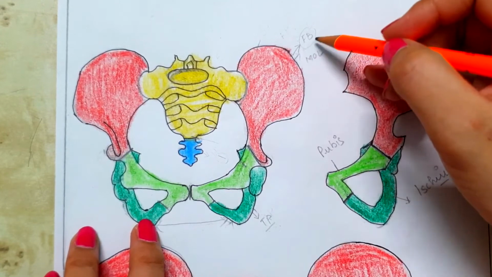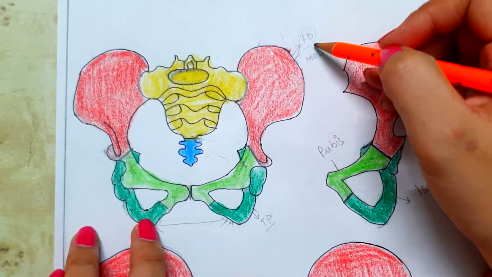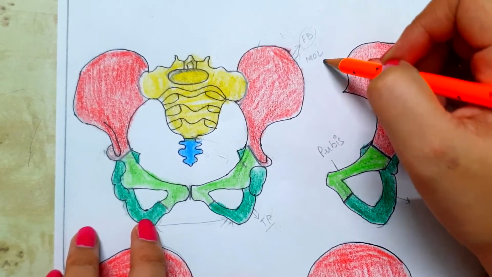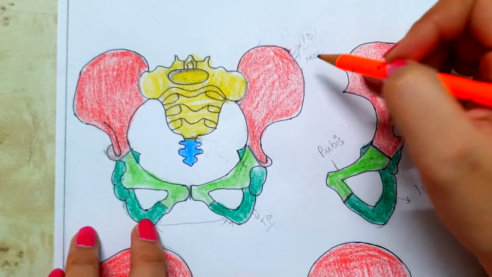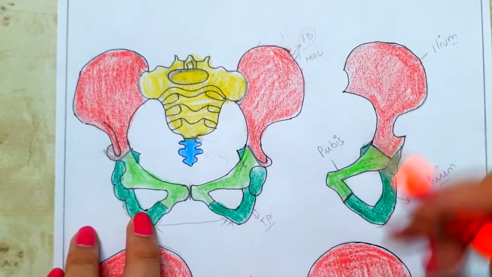Now why is it known as false pelvis? Because it does not have any obstetric significance or importance, as it does not play any role during the mechanism of labor or during the delivery of the baby. It only supports the pregnant uterus.